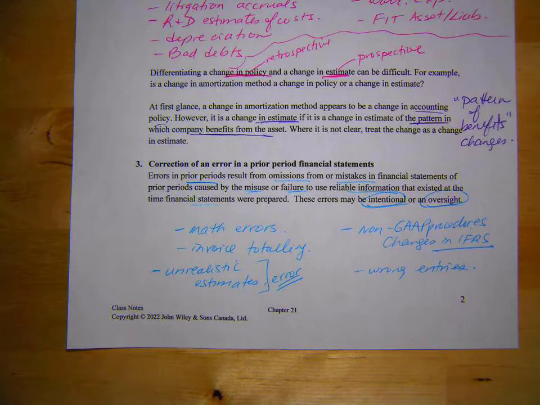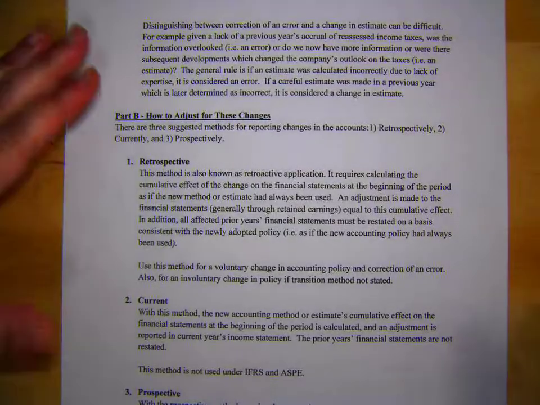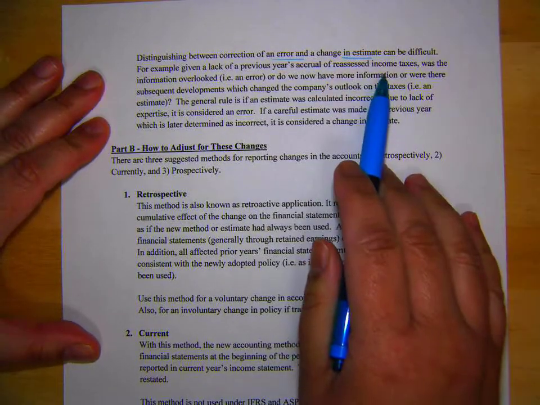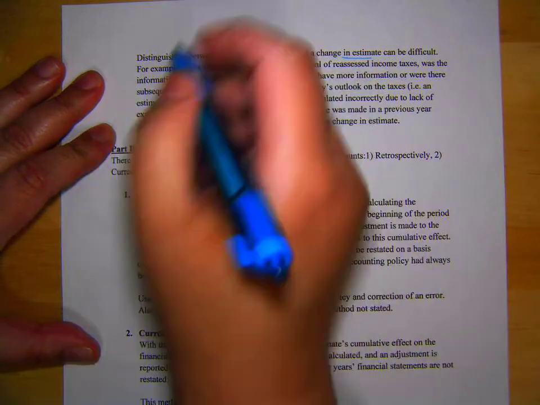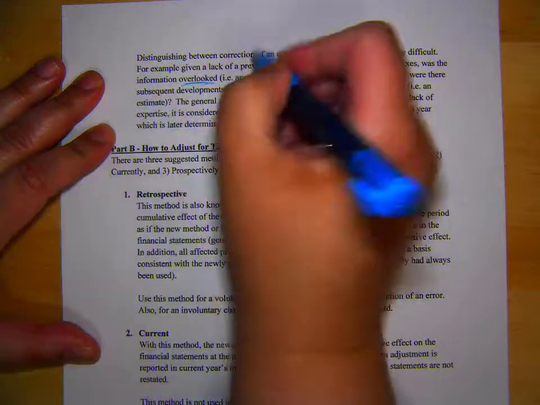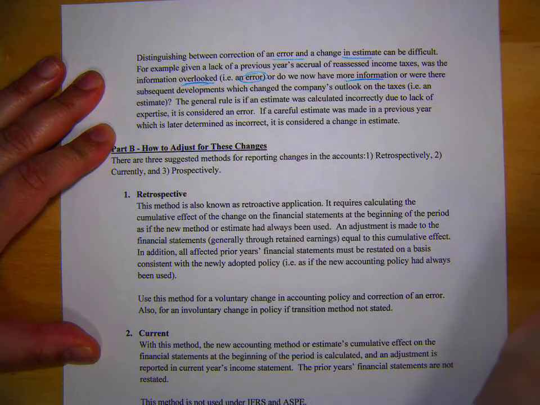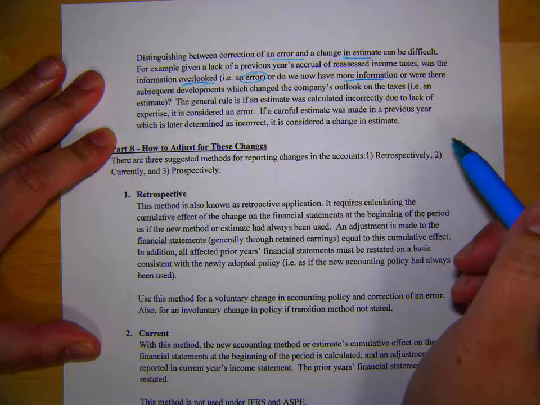So, distinguishing between the correction of an error and a change in estimate, you have to think: was the information overlooked, in which case it's an error, or do we have now more information? If an estimate was calculated incorrectly due to a lack of expertise, it's an error.